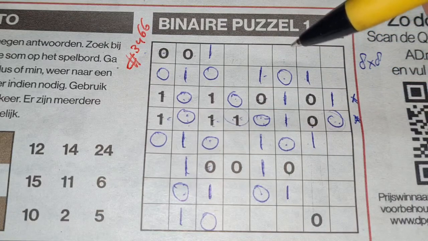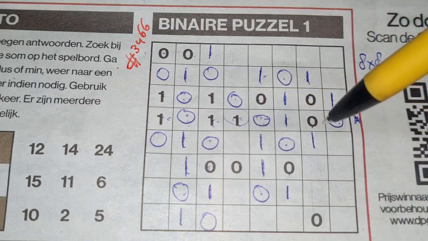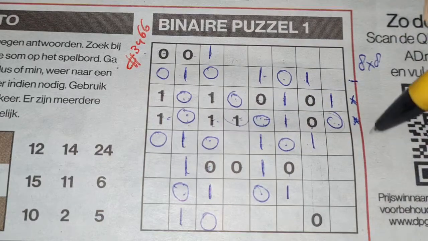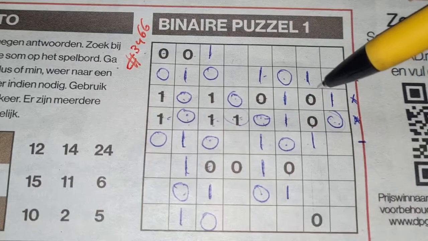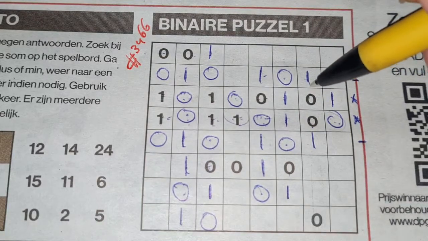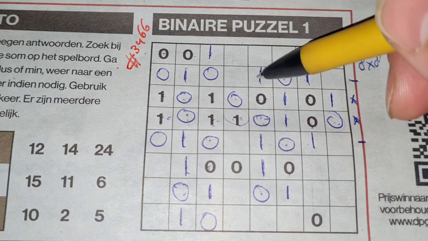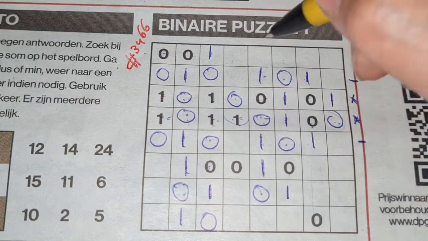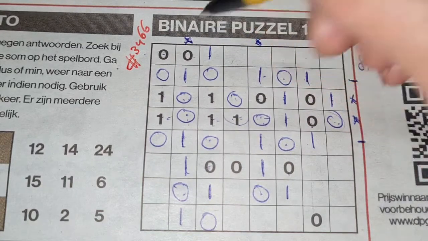Okay, and now, this is almost the same here. This one, that one. Let me compare the columns then. How about this column? And the second column.